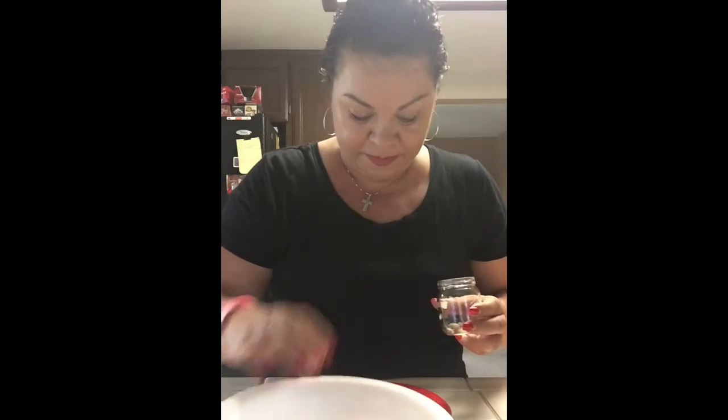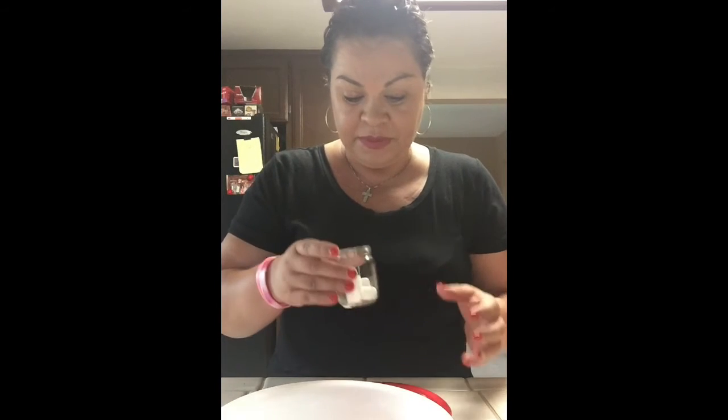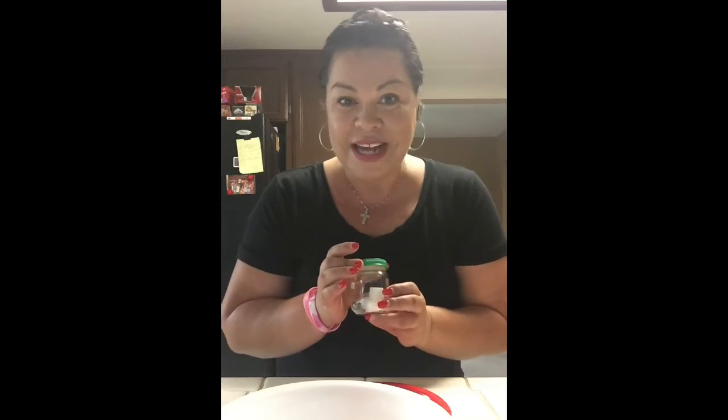Okay. Then we're going to add actual pebbles that I found. I literally was walking down my street and I picked up these little pebbles. And then we're going to add the sugar cubes, and we're going to shake that. And I want you to draw or write down or type in the chat what you think is going to happen.